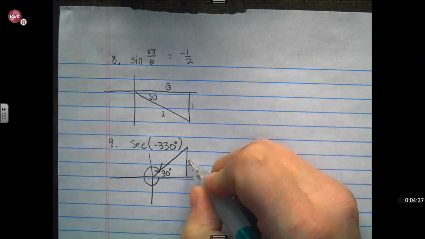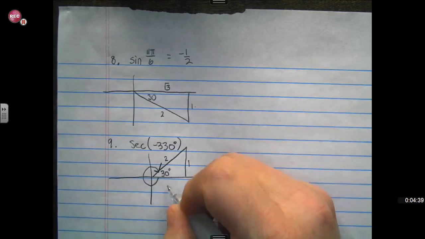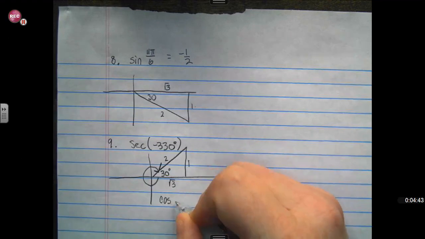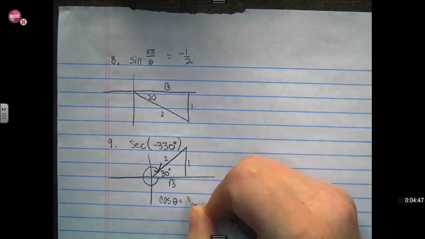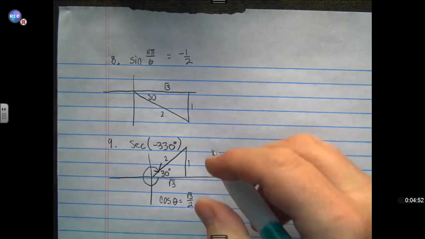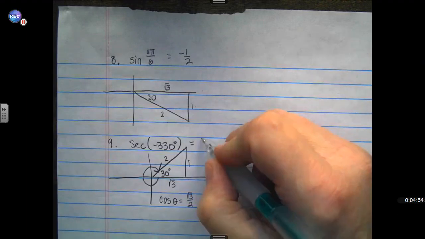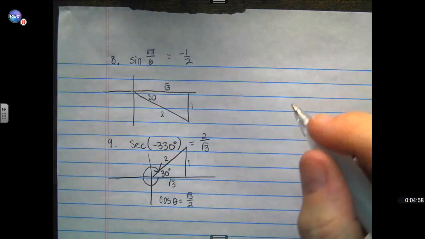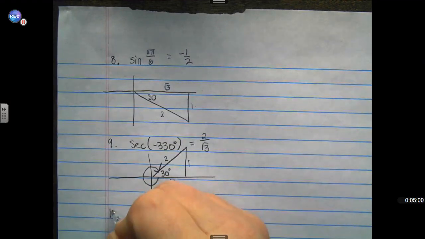So this is 1, 2, square root 3. The cosine of this angle would be square root 3 over 2. Therefore, the secant is going to be the reciprocal of that, 2 over the square root of 3.